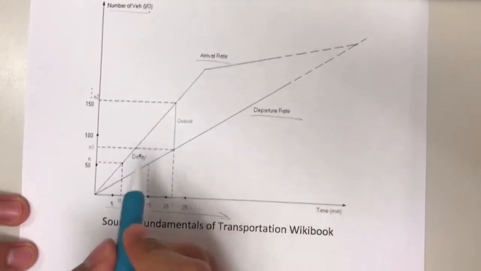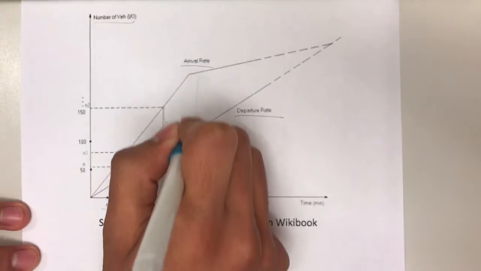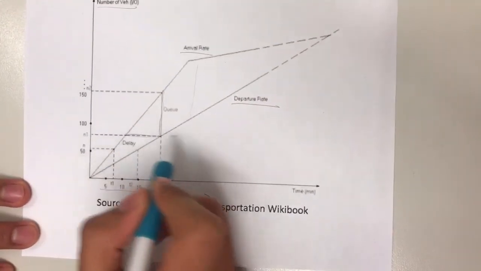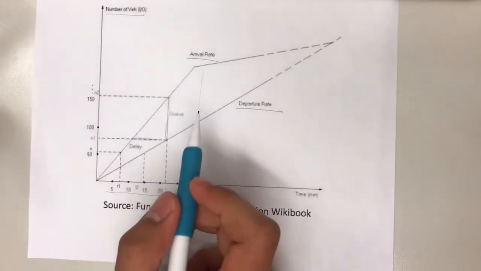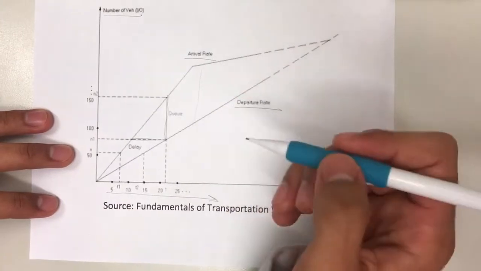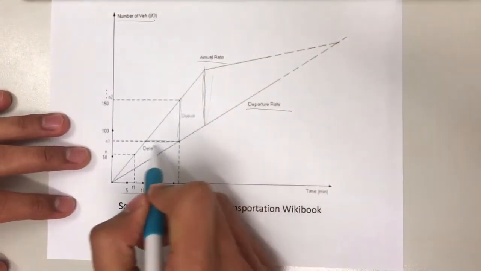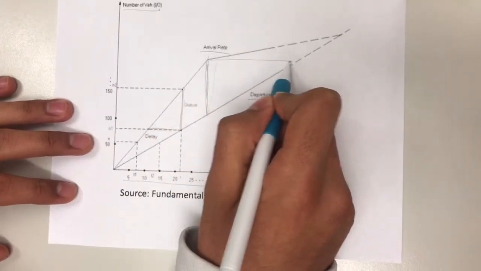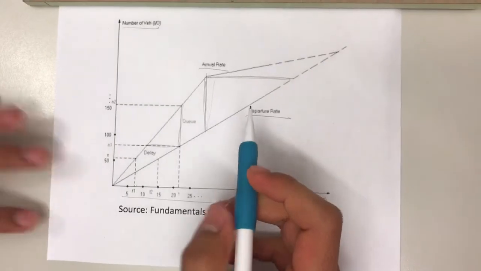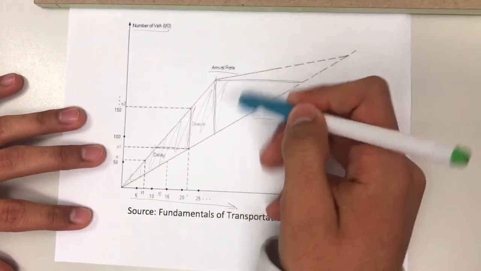So in this diagram, queues are the vertical displacements between the two curves, and delays are the horizontal displacement between the two curves. For some key points you have to look out for are the maximum queue, which happens at this place right here, and the maximum delay, which happens at this place. And also, the total delay is just the area between the two curves.